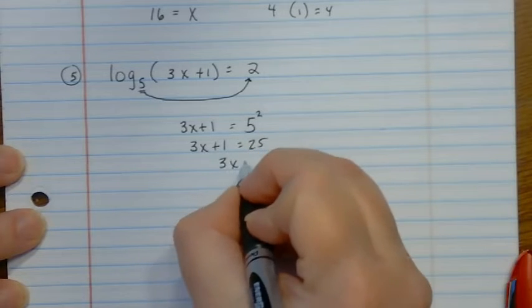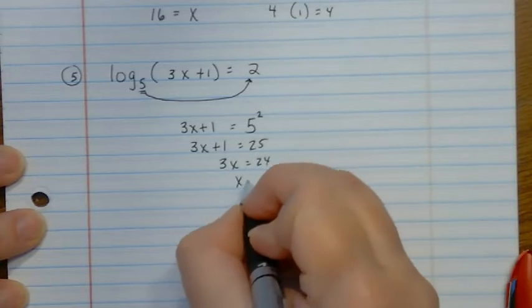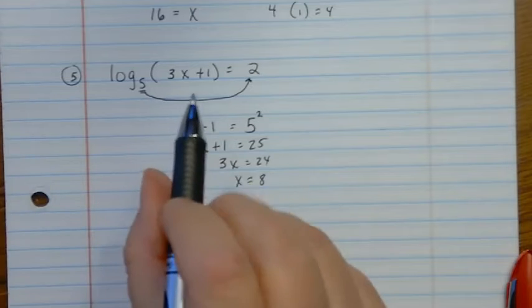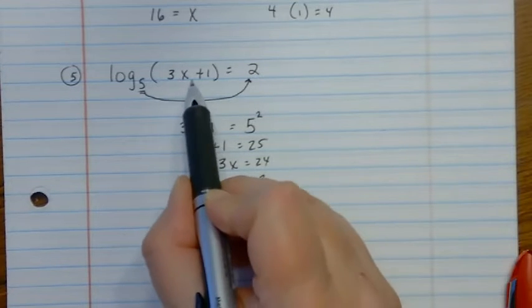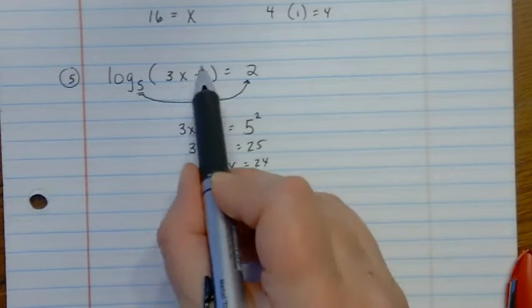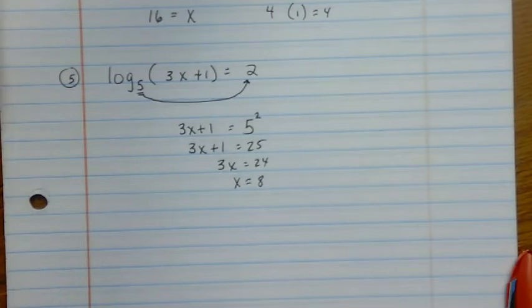Subtract 1 from both sides. So x equals 8. Now I better go up and check to make sure that actually works. 3 times 8 is 24. 24 plus 1 is 25. And it's okay to have a positive 25 in that place right there.